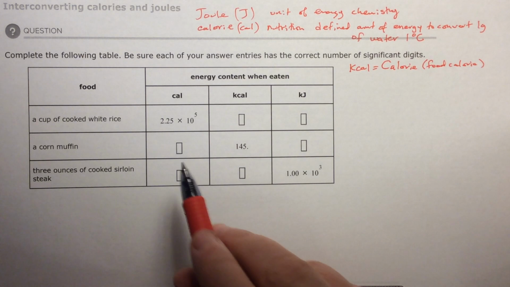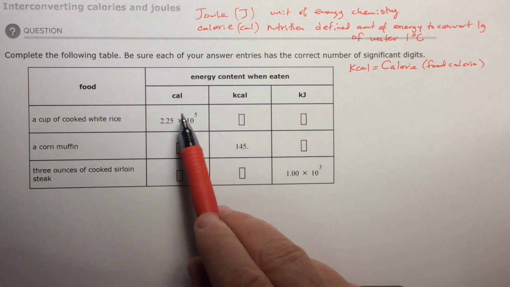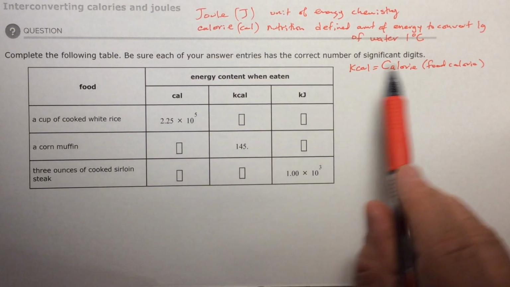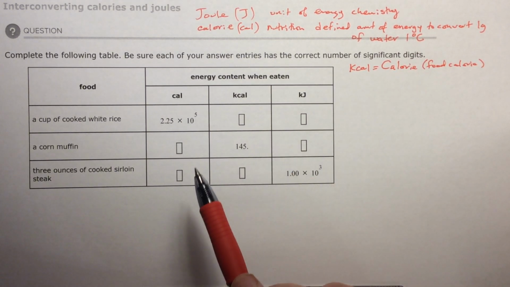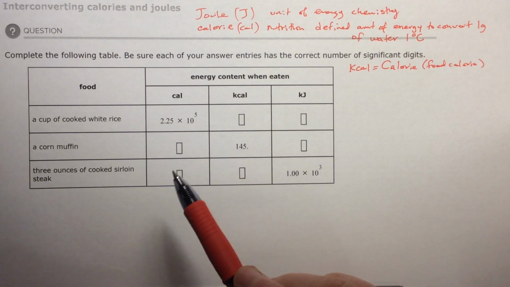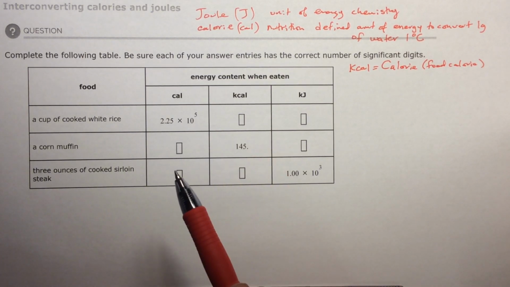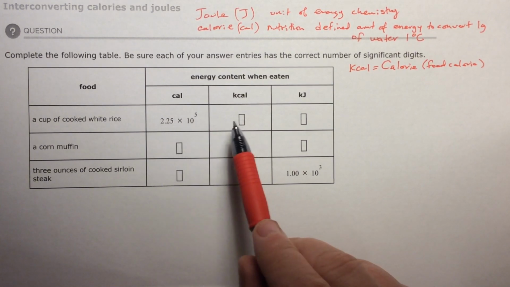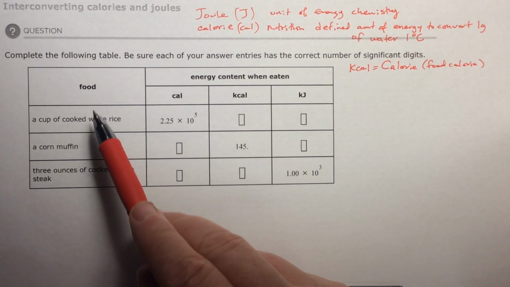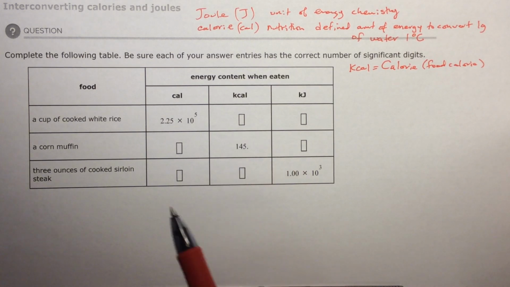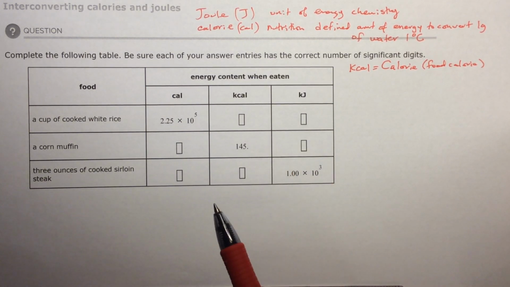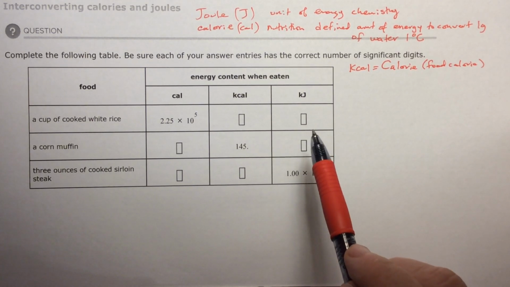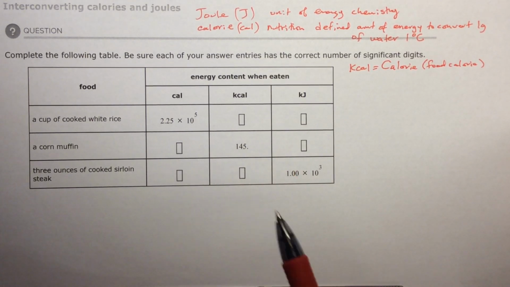Calories. So what we're doing here is we're converting between calories, which is the amount of heat it takes to raise a gram of water. So it's essentially a specific heat of water. How much energy does it take to raise water 1 gram? Or food calories, which is kilocalories. And see, this is all food, so that's why kilocalories. And joules or kilojoules. Kilojoules probably being more useful because this would be a lot of joules.